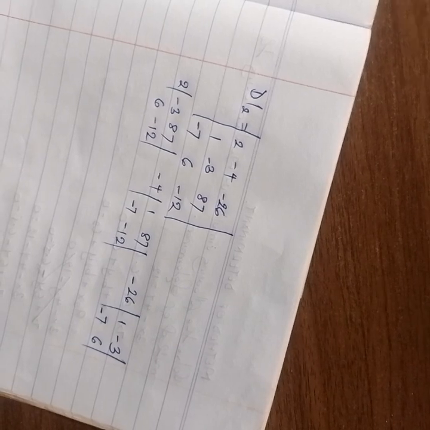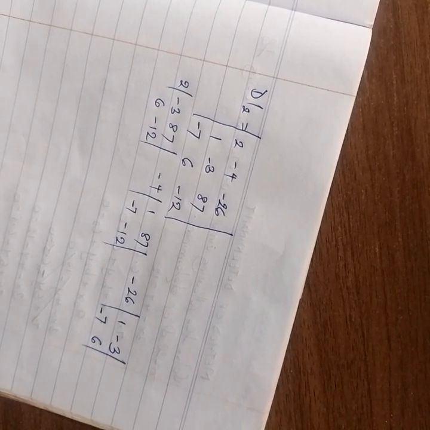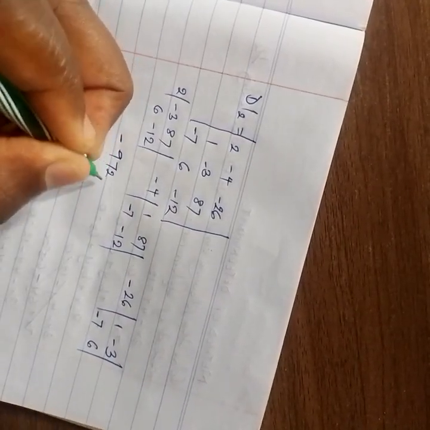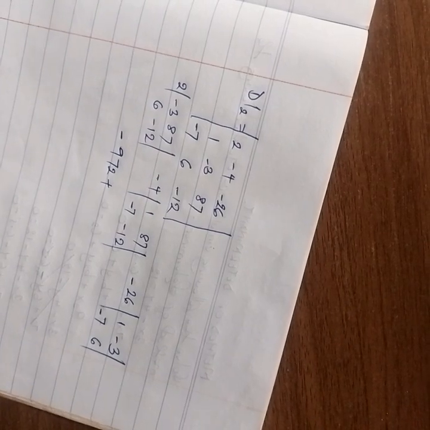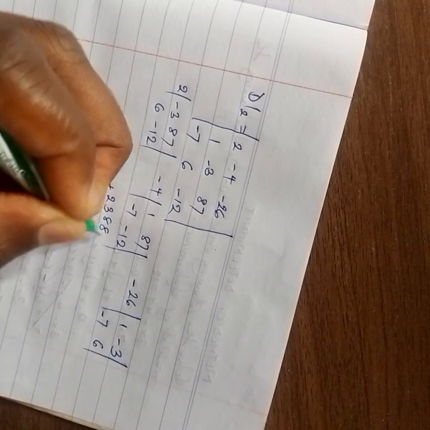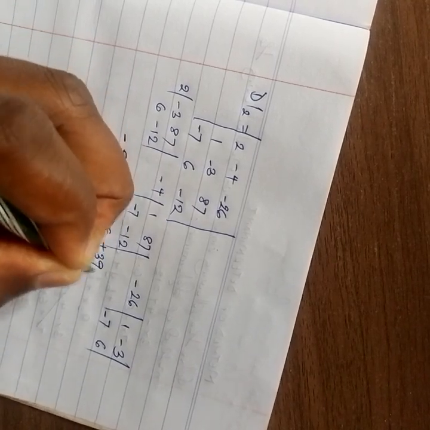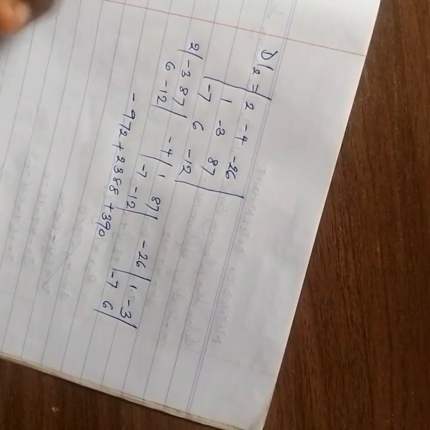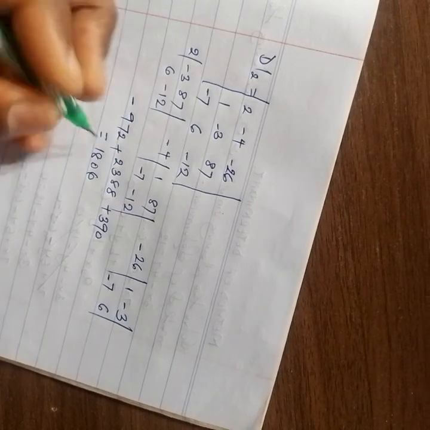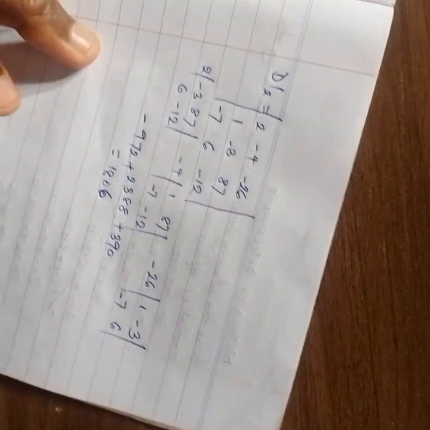And the calculation, when you calculate it, will be negative 972 plus 2388 plus 390, when you work it out the way we did the first one. And now that one will be 1806. So this one is DL2.